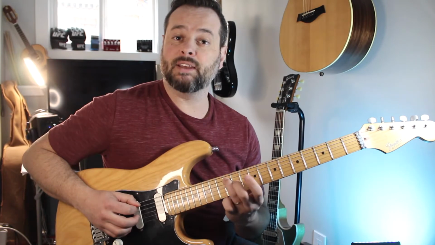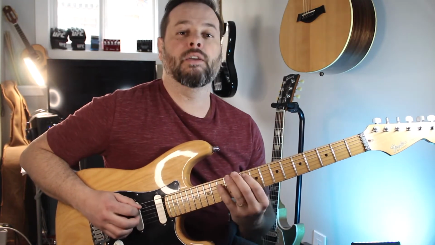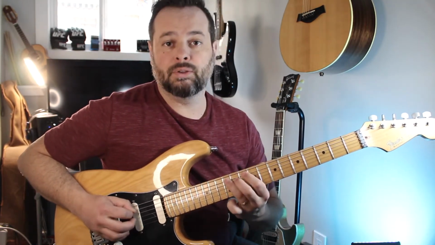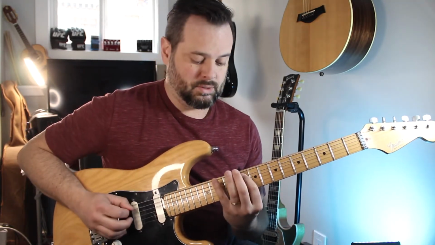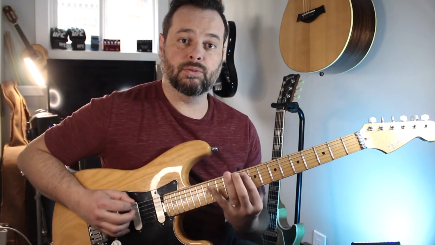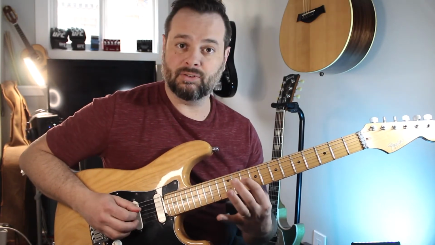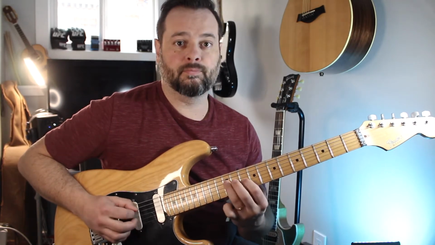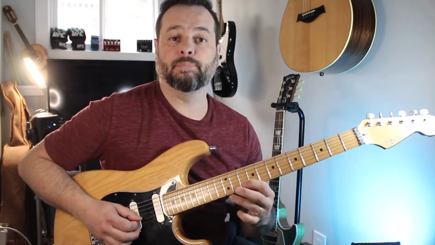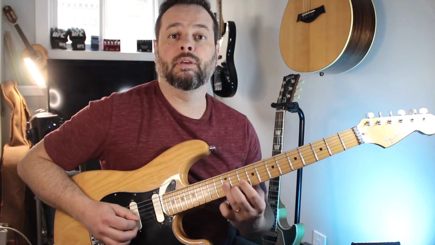And then you start with the second note here on the string A. 1, 2, 3. So this is the pattern. 1, 2, 3. And then you do the same thing starting on the D string. On G. On B. And on E.